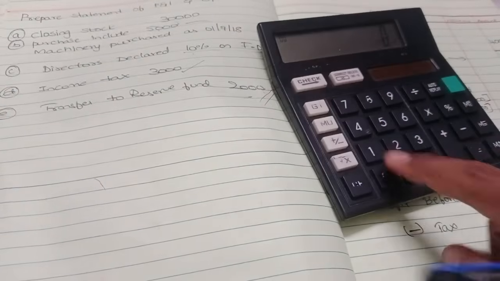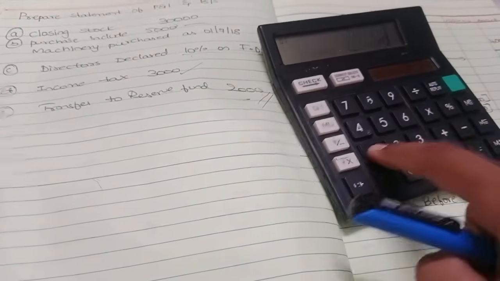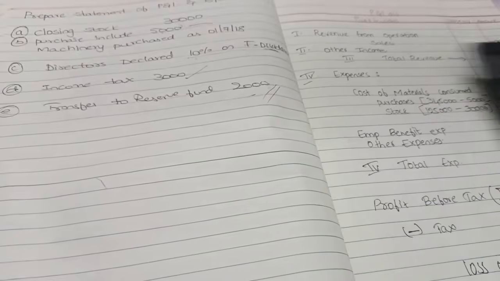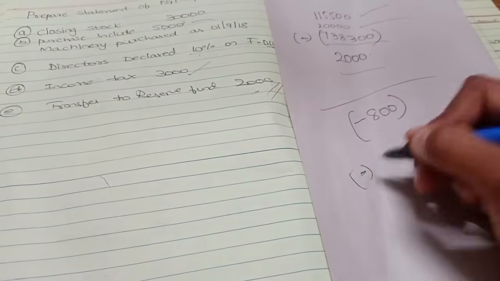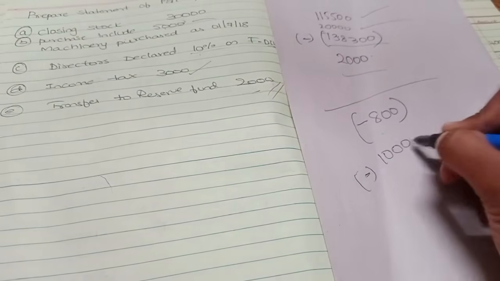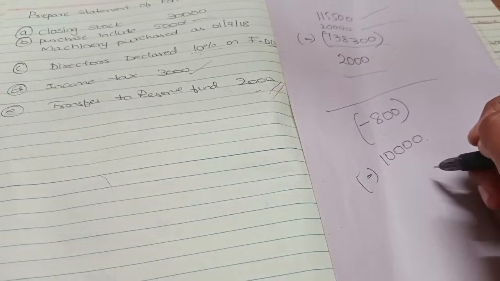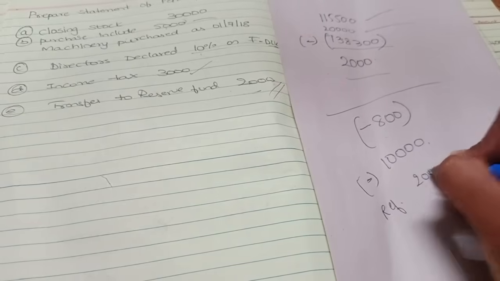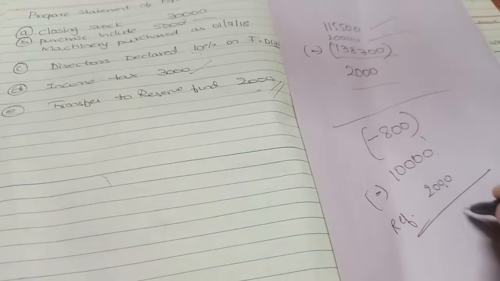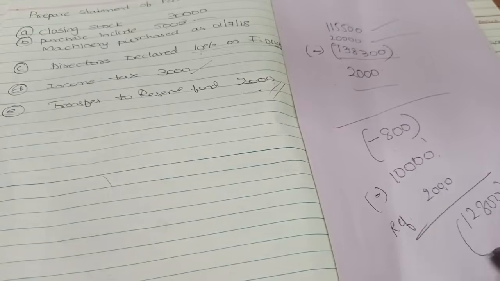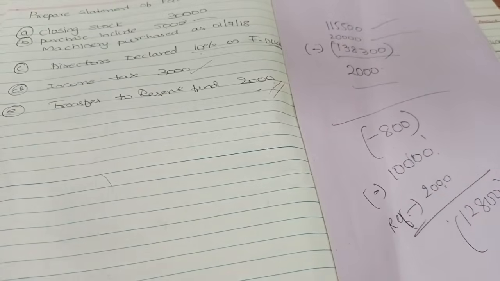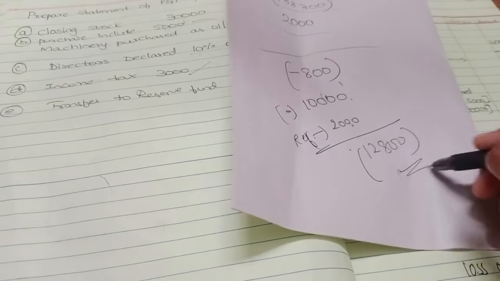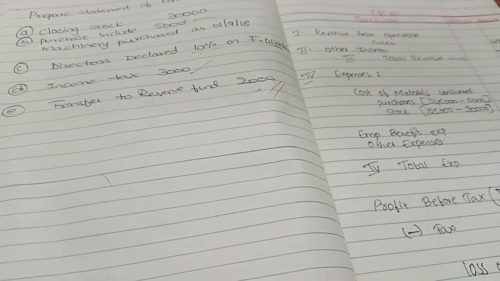Here I am writing 1 lakh into 10% means 10,000. 10,000 we need to minus it again. 18,800 minus 10,000, and also reserve fund is how much? 2,000. Total 12,800 minus. 12,800 we are getting. So this 12,800 minus value we need to enter into the pro forma.